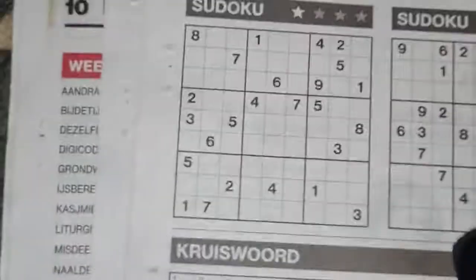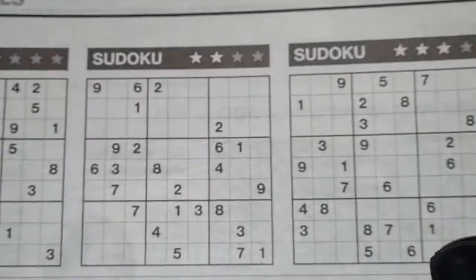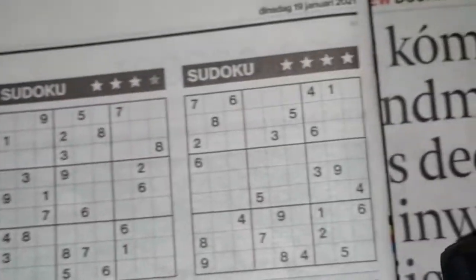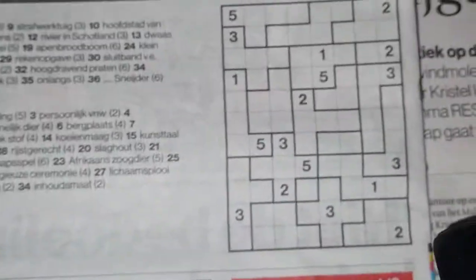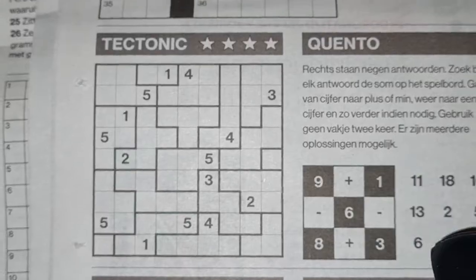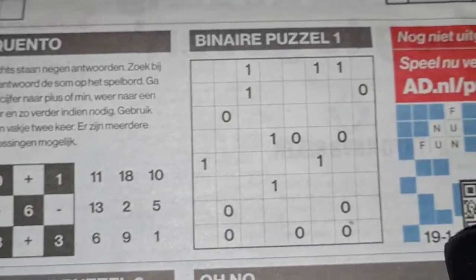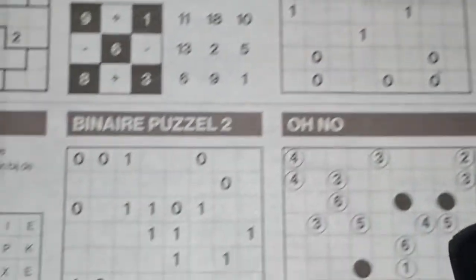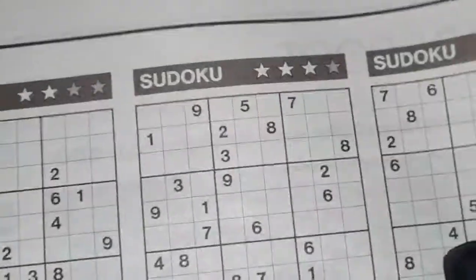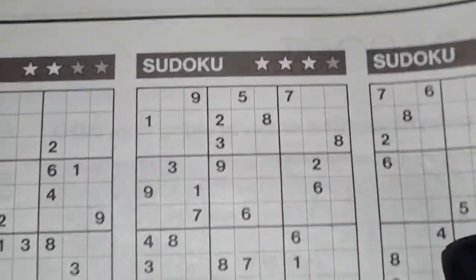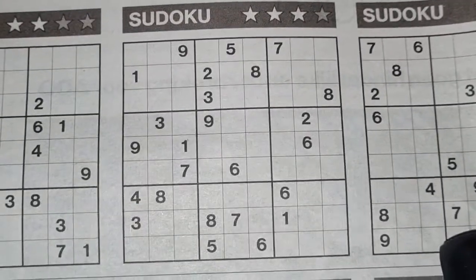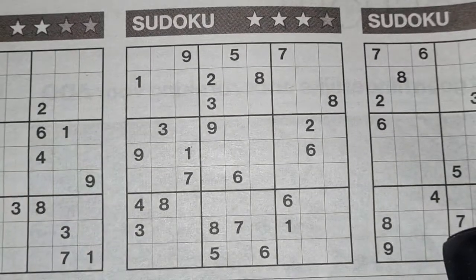We have here Sudoku with 1 star, 2 stars, 3 stars, 4 stars, 1 tectonic number 2, binary number 1, and binary number 2. Total of 8 extra Sudokus. But I won't do them all. Only 4 of them I will solve.